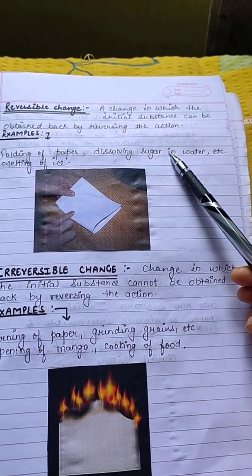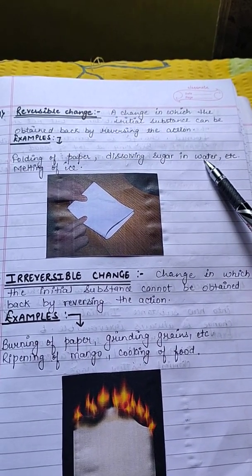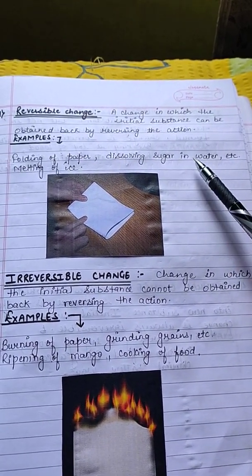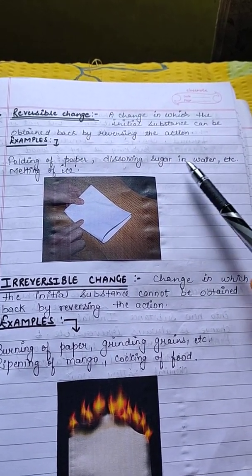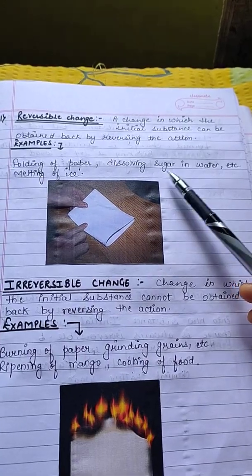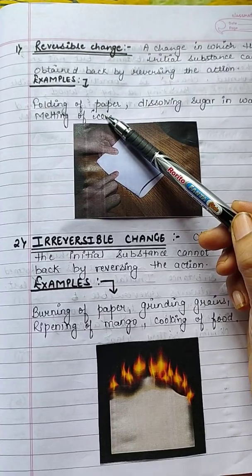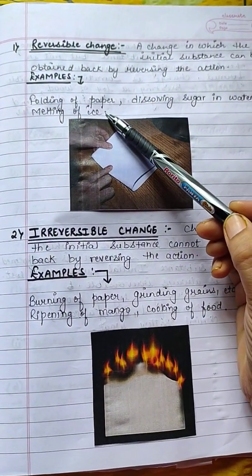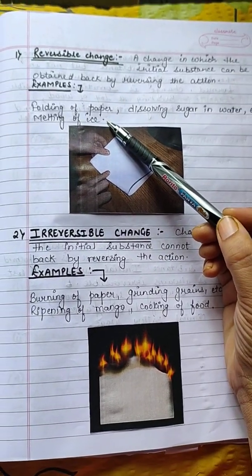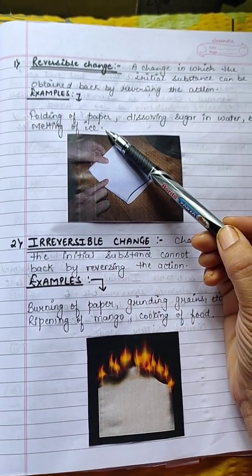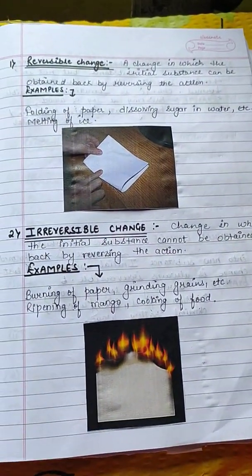Next is dissolving sugar in water. If we dissolve sugar in water and we want sugar and water separately, then after boiling the water evaporates and we get water and sugar separately. Next is melting of ice. After melting of ice we get water, and if we again want ice, we can freeze this water and we will again get the ice.